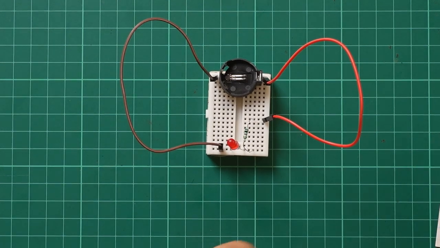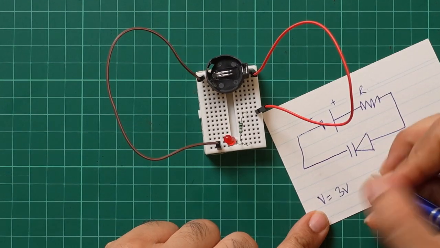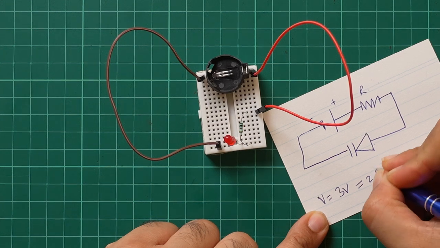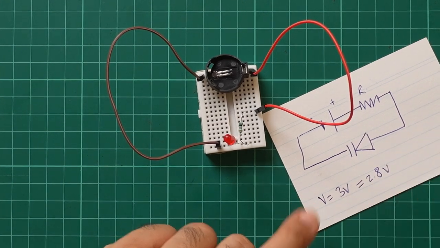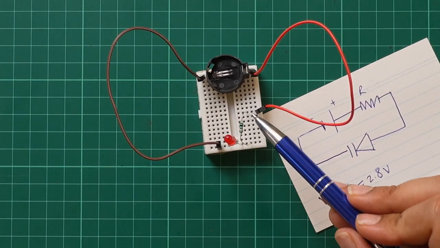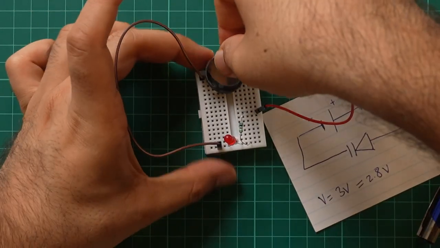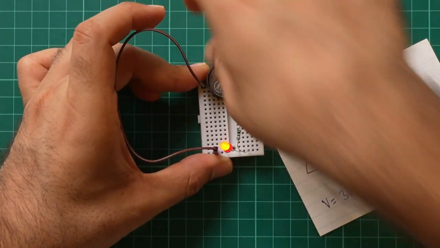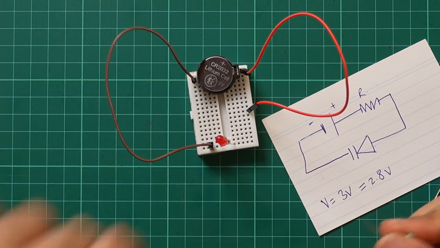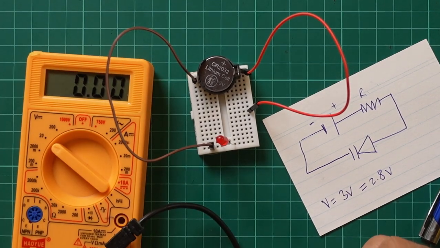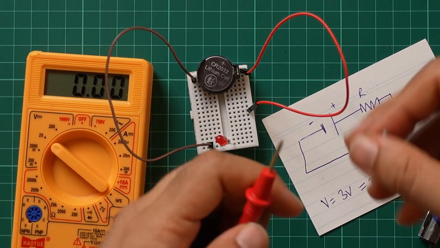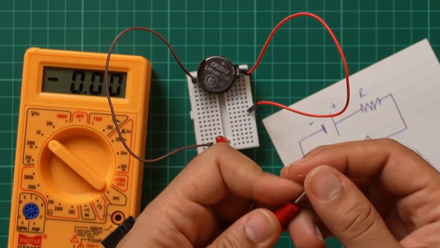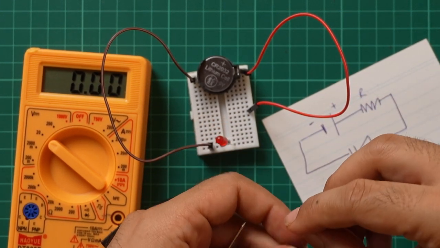Okay, so we're going to write that down. The actual voltage over here is equal to 2.8 volts. Next, we need to know what the resistor carries. So I'll put the battery back into the system, and I'll grab this resistor and repeat the same process. I'll grab the multimeter and check the reading across the resistor.